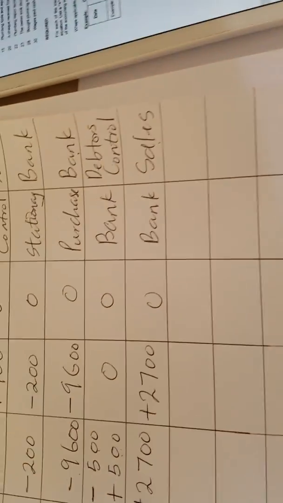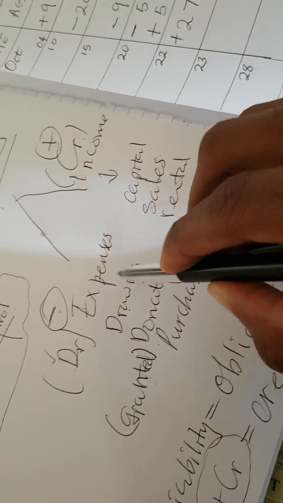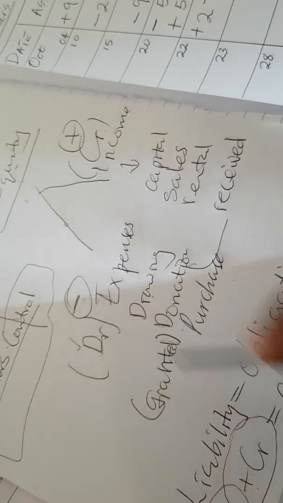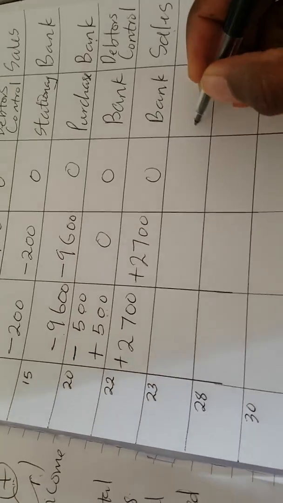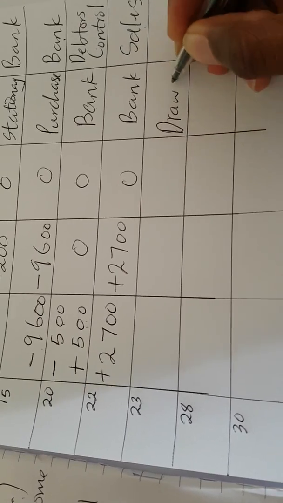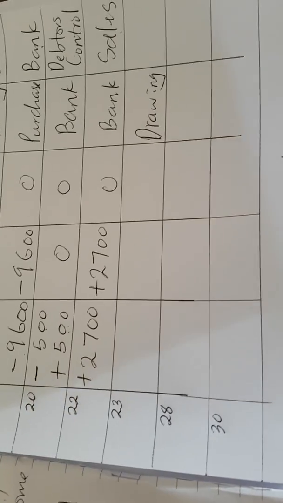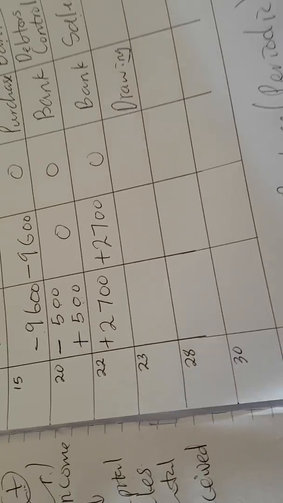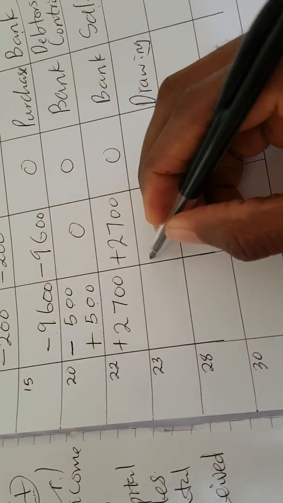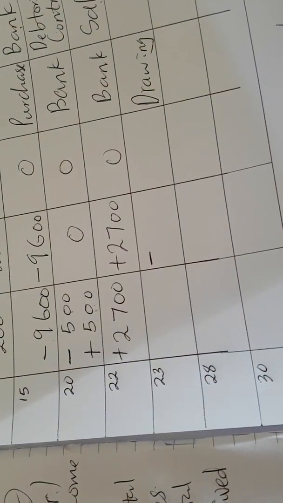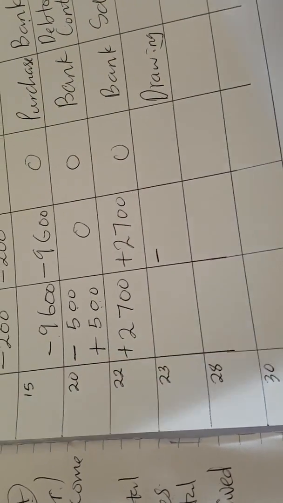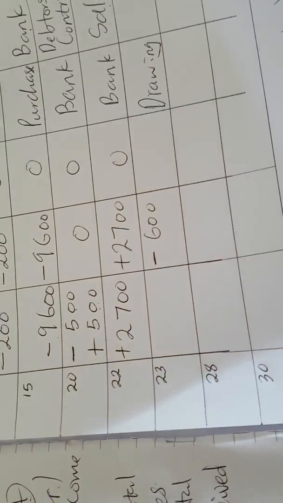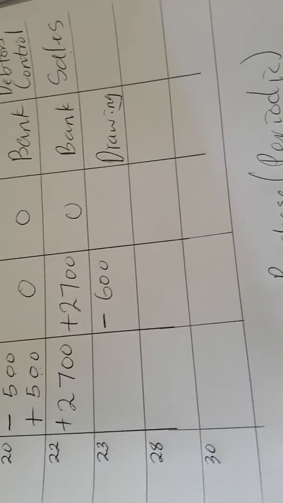Now remember, if the owner took it for personal use, it's a drawing, and a drawing is an expense which affects equity negatively, and it should be debited. So I'm going to say drawing, come here on the debit side. Why did I debit the drawing? Because it's affecting equity negatively. So come on equity and say minus 600.